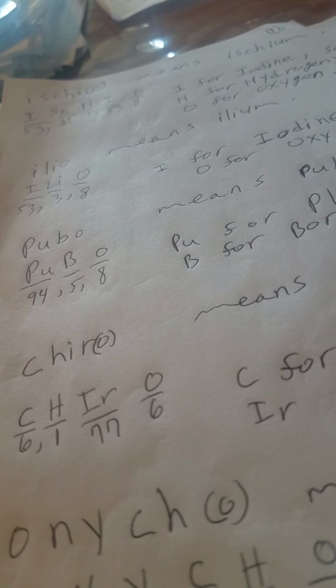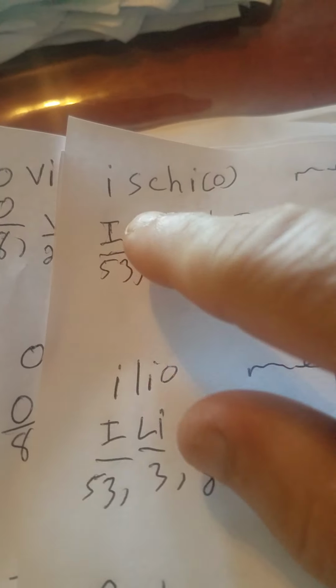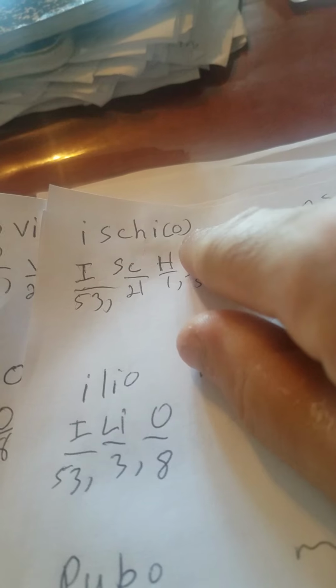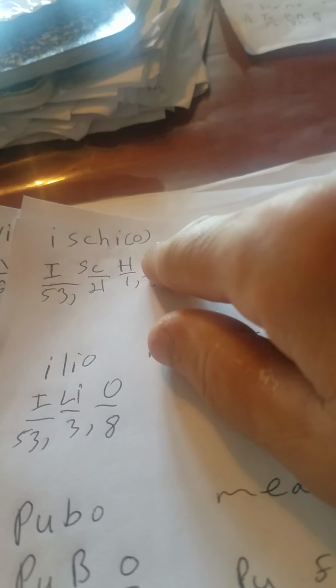And to prove it, I want to start right now in this video with the terminology ischium, ischio. It's really ischi, but then you have an O in the parentheses for O. So you got ischi, then you got ischio, which is how it really is when you make up words. Ischio means ischium.